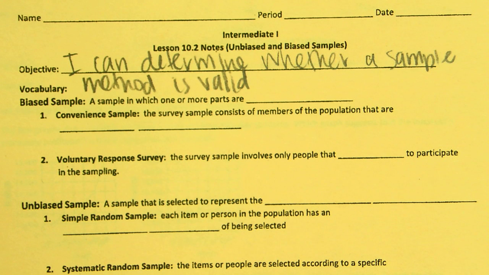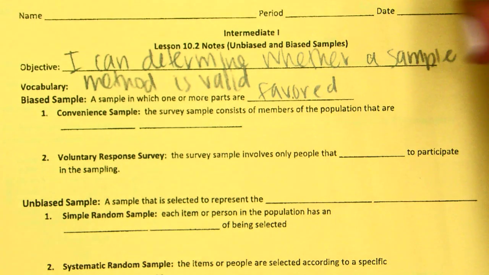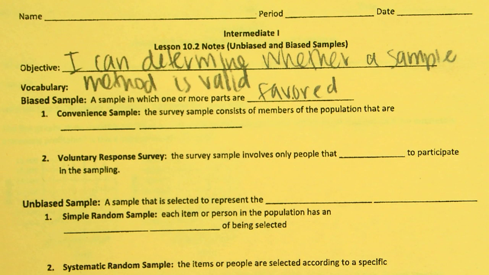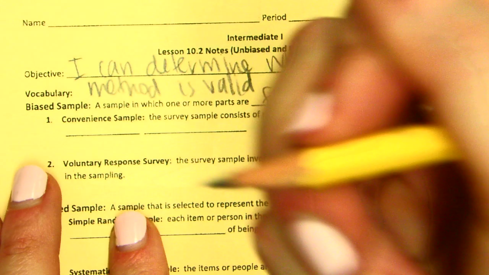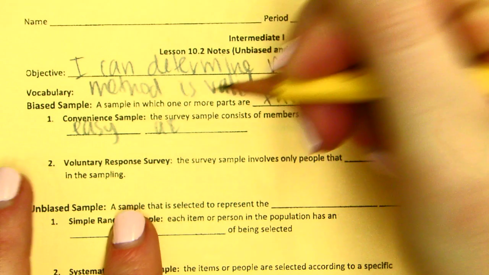So a biased sample is a sample in which one or more parts are favored. So it's not a fair way of collecting data. A convenient sample consists of members of a population that are easily accessed. So convenient samples are when we just survey people that it's easy for us to ask questions to.